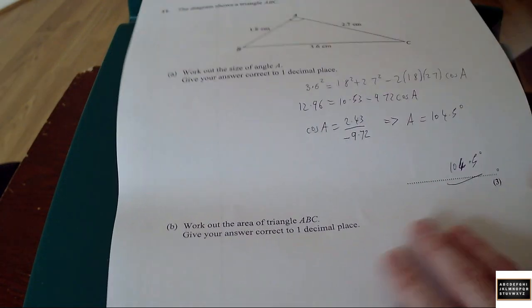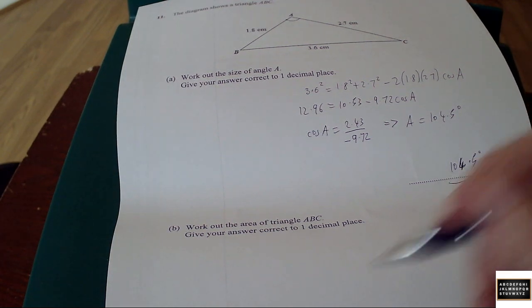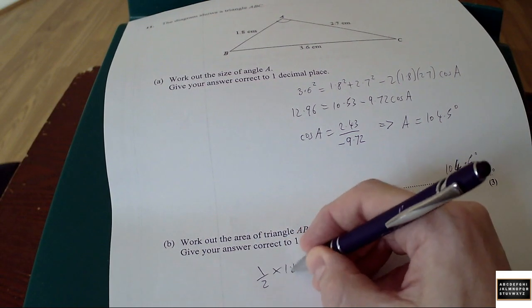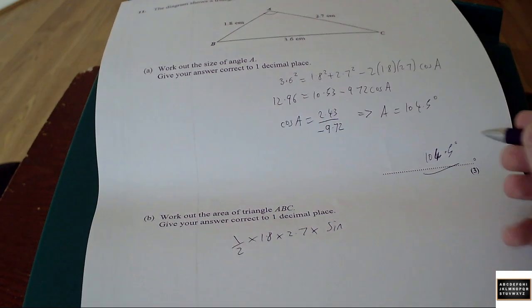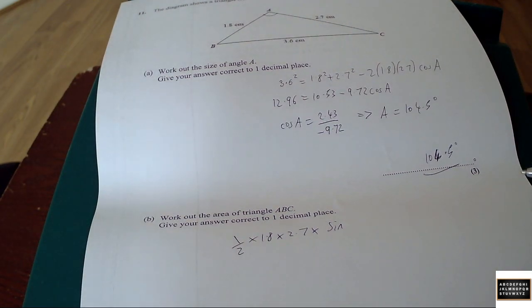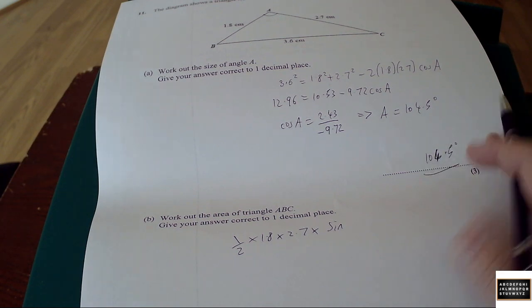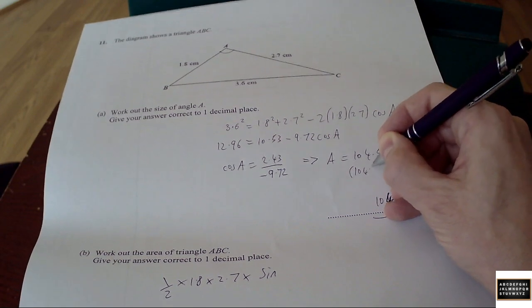Now, then it's asking you to work out the area of a triangle. Again, it's a non-right-angled triangle. So the easiest way to think about area would be half ab sine C. So you're doing half lots of 1.8 times 2.7 times sine of the angle you just worked out. It's important that you use the very long decimal, 104.4775122, that you get up here. So I'm going to write that down here just to show you what you've got in the calculator.